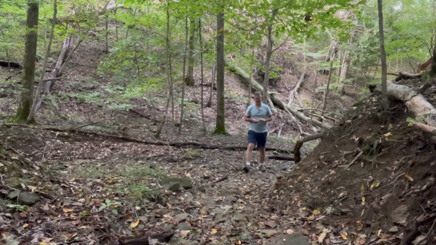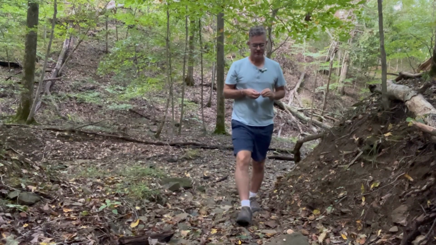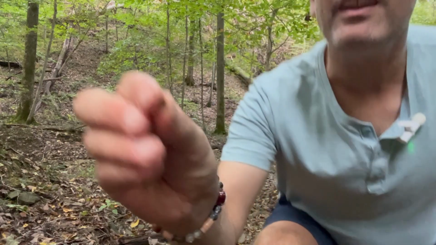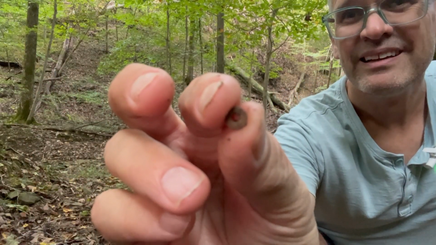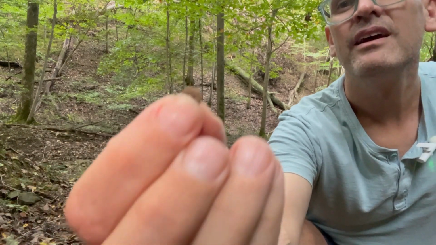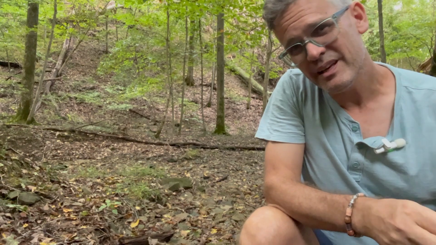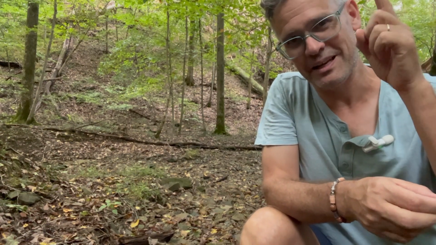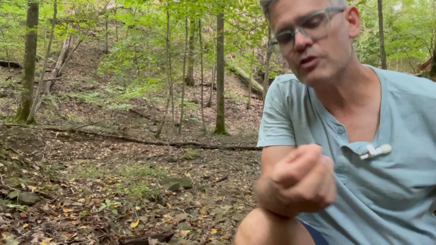I don't know if my phone will pick this up too well. Not a very big example of this, but let's see if I can hold it up. Right there is a crinoid. Got a hole right through it. A crinoid is a pileated woodpecker just went over. I don't know if you could hear that. A crinoid is an echinoderm.